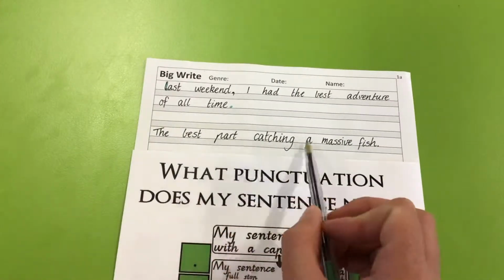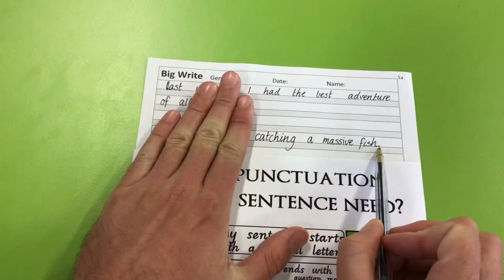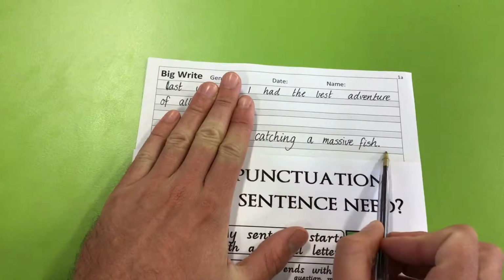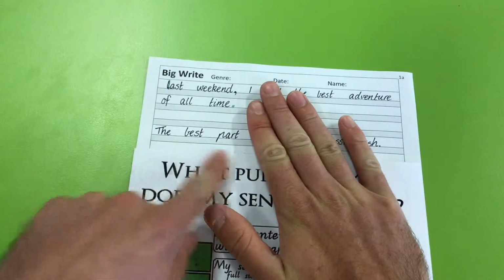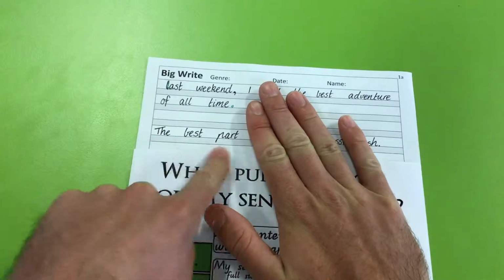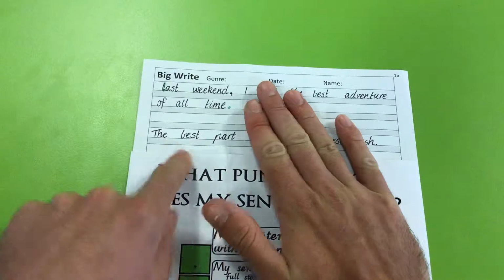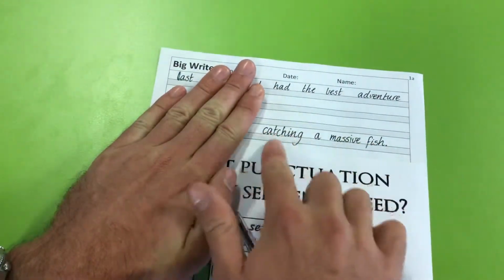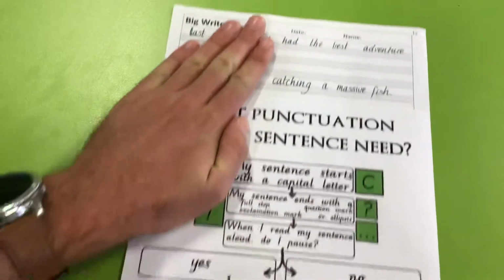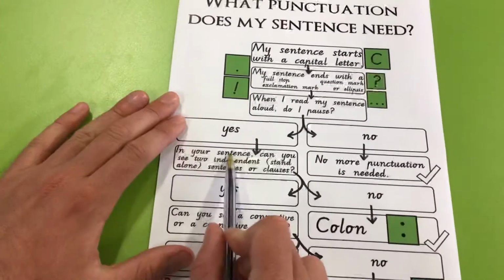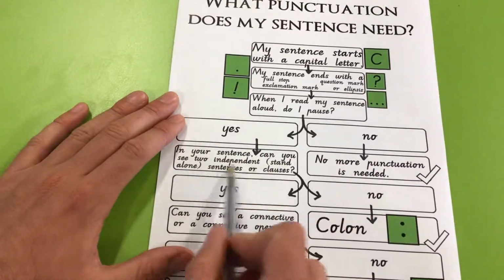The best part, catching a massive fish. Now, catching a massive fish doesn't make sense by itself. Honestly, neither does the best part. That doesn't tell me anything about the best part. There's no verb in that sentence. There is a verb in this sentence, but it doesn't tell me who's catching. Catching a massive fish doesn't make sense by itself. So for this, in your sentence, can you see two independent sentences or clauses?